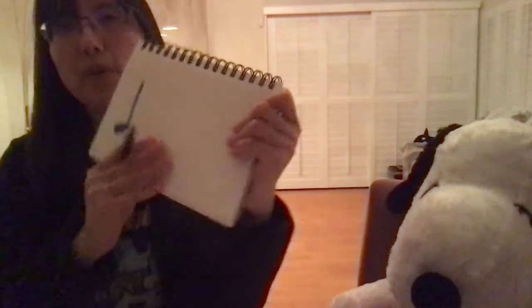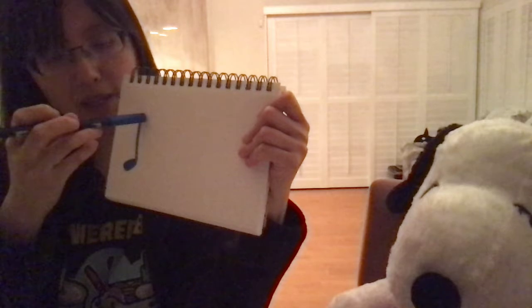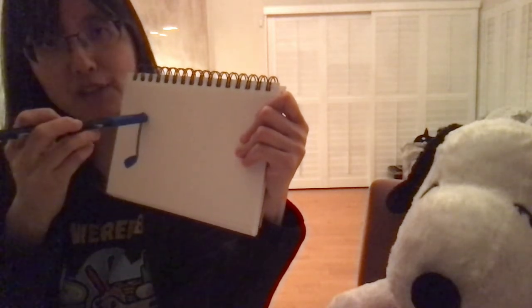Lesson 1 also talks about the directions for the stems. We have different types of note values, and most of them do require a stem going up or down. So I will try to draw a quarter note. When the stem is going up, it's to the right of the note. When the stem is going down, it's to the left of the note.